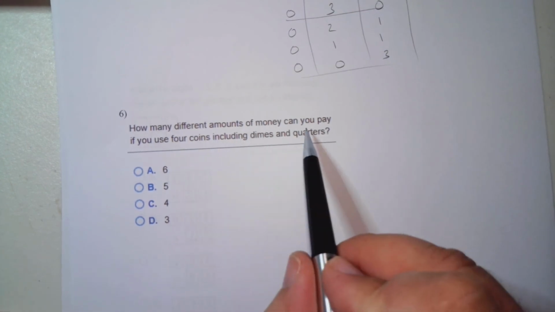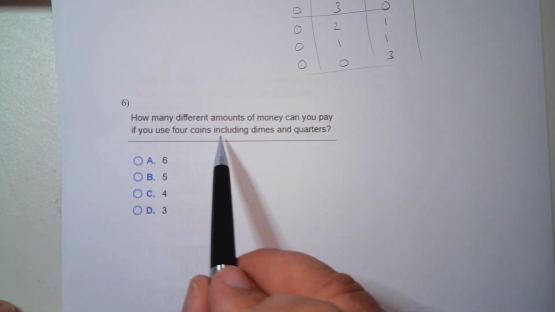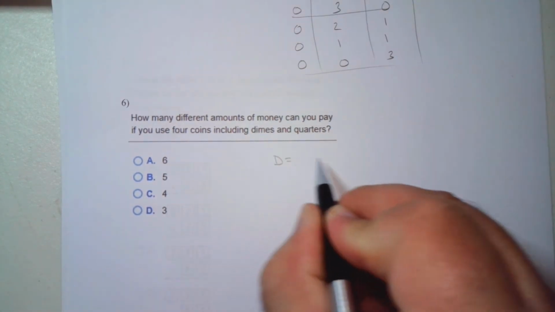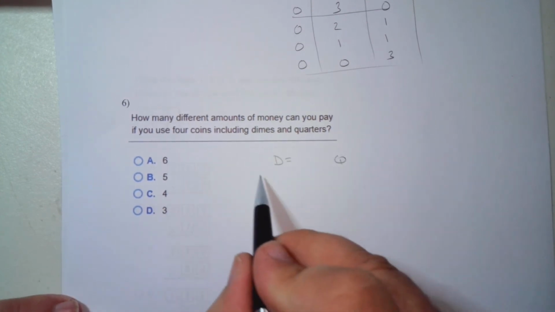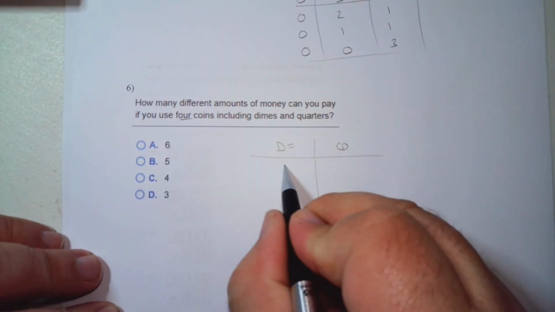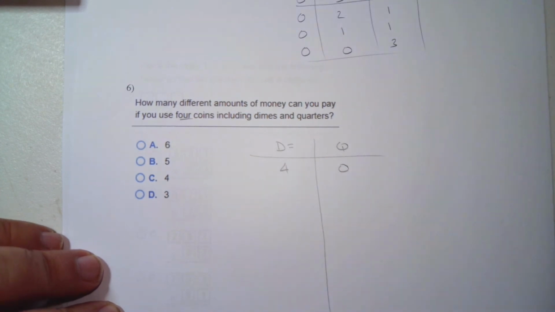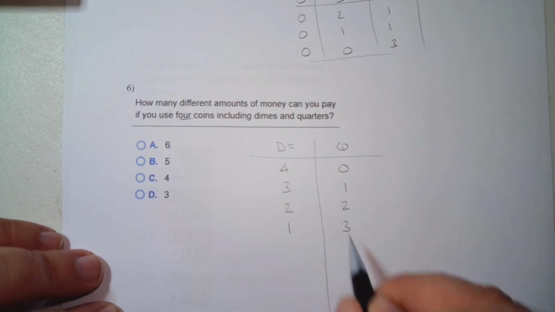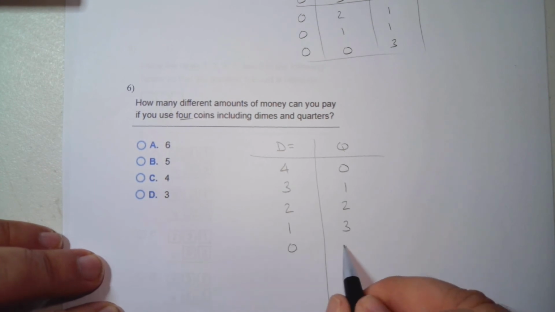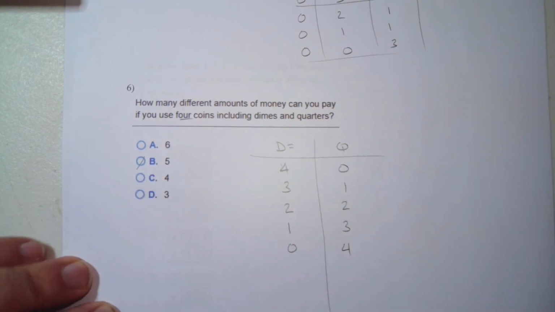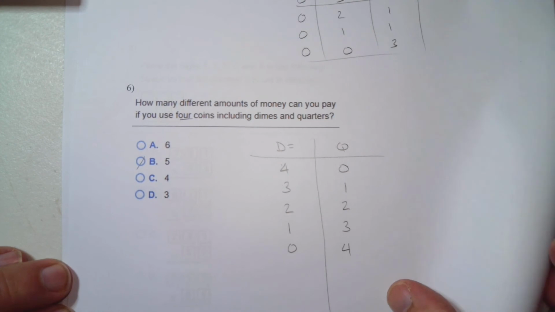How many different amounts of money can you pay if you use 4 coins, including dimes and quarters? Dimes and quarters. We have 4 coins. So we have 4 dimes, no quarters; 3 dimes, 1 quarter; 2 dimes, 2 quarters; 1 dime, 3 quarters; no dimes, 4 quarters. 1, 2, 3, 4, 5. That's all you can do.